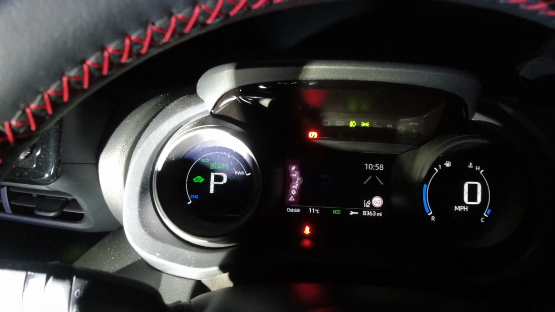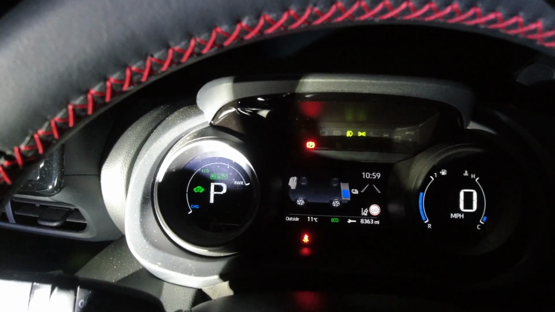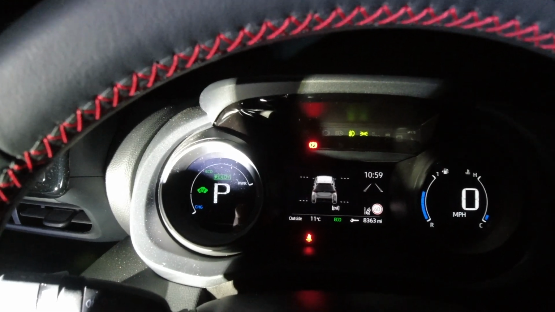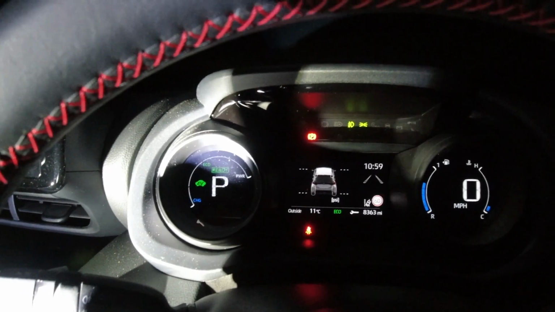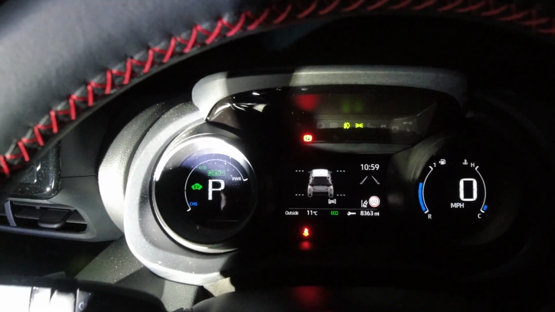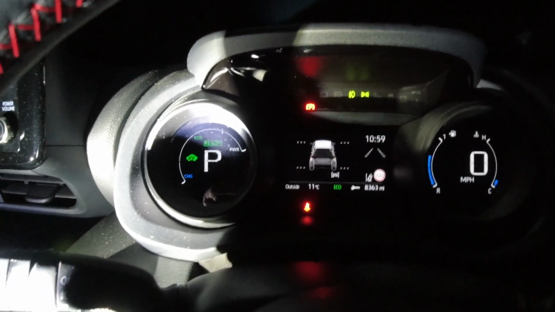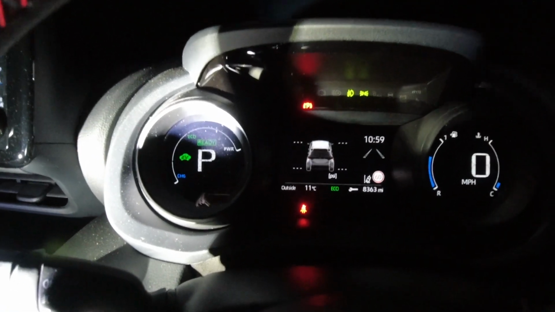So I'm going to go back to where I want my car. I need to drive down the road now for them to re-recognise the tyre pressures. They will do it. They will come back on. In fact, I'm going to drive away with them on. And we're on 8.